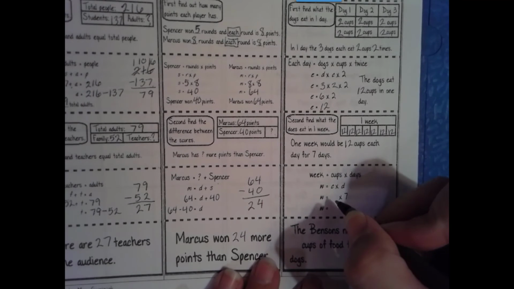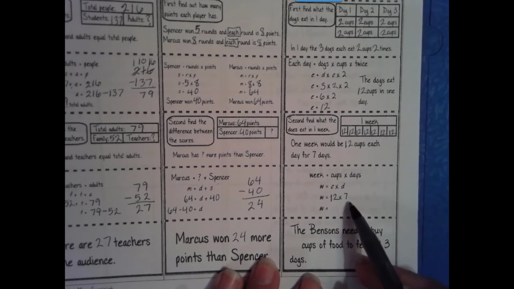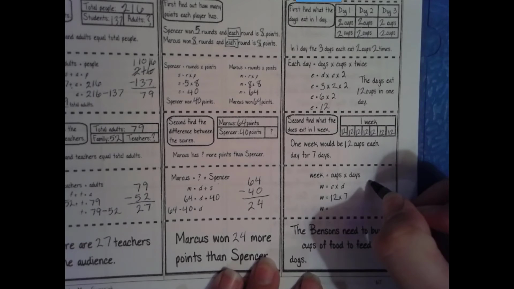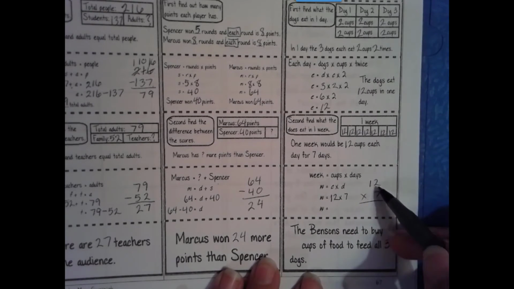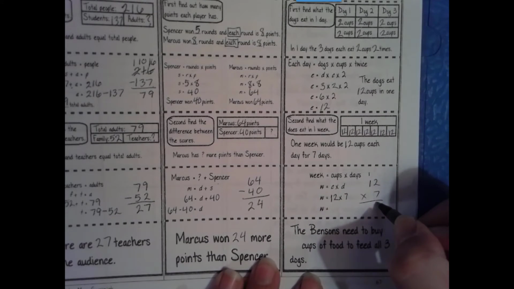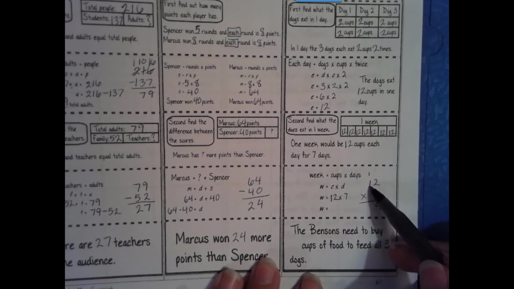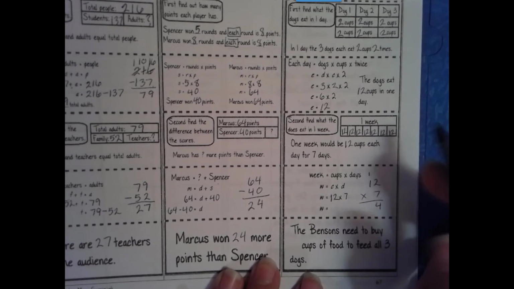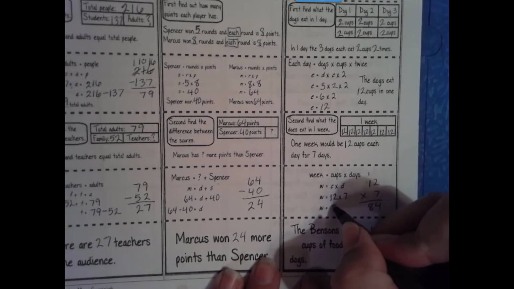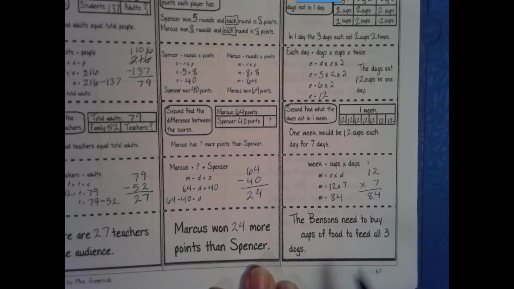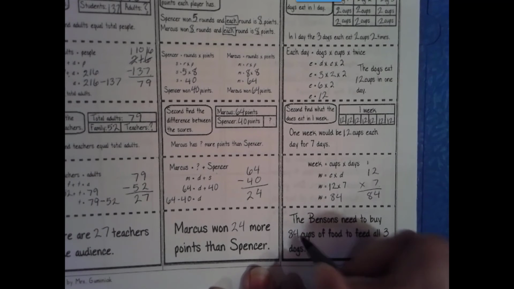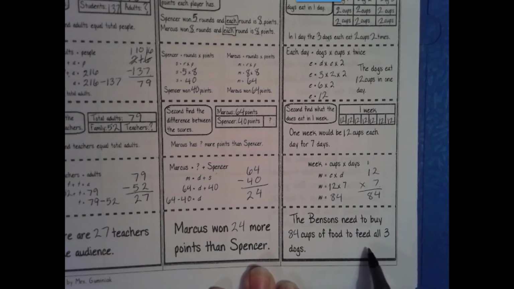Well, if we have 12 cups each day for 7 days, how much is it going to be for a week? 7 times 2 is 14. 7 times 10 is 70, plus 1 more 10 is 80. The Bensons need to buy 84 cups of food to feed all 3 dogs.